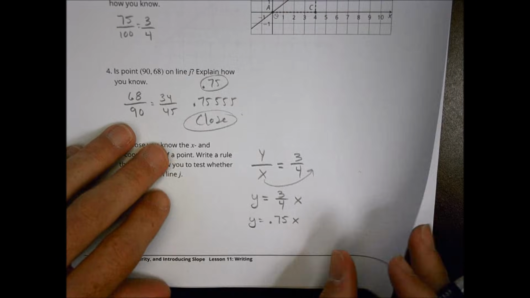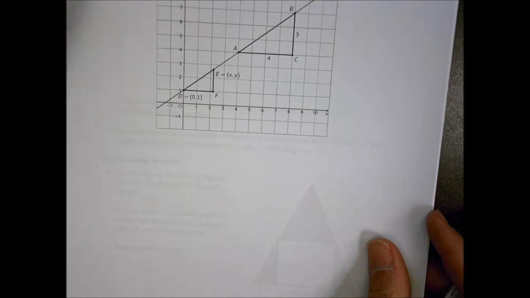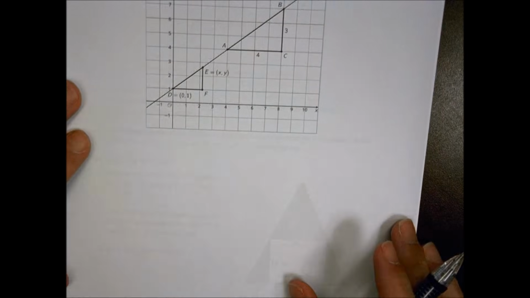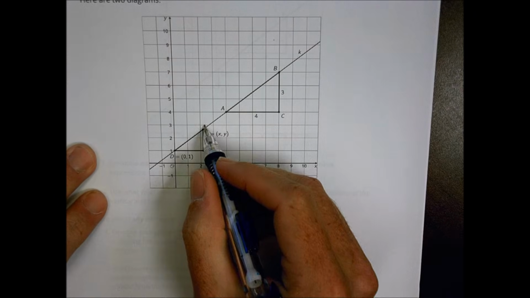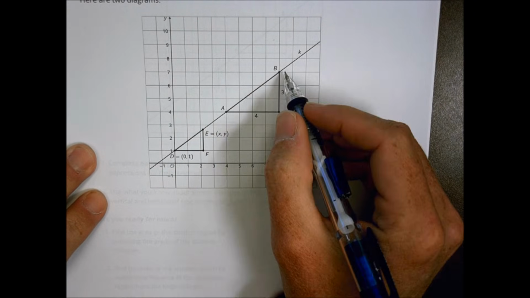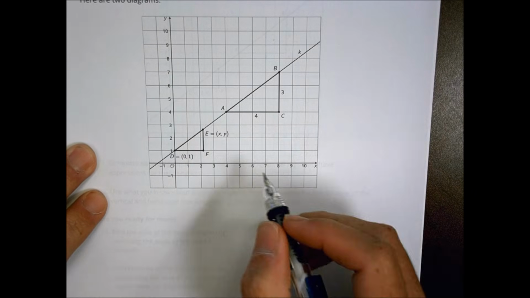All right, let's look at the third thing we looked at today, writing relationships from slope triangles. And so here are 2 diagrams you had to look at. And we have our various points. They're on different spots along the line. We know that because they're right angles and they share this common line here, that they're going to be similar.